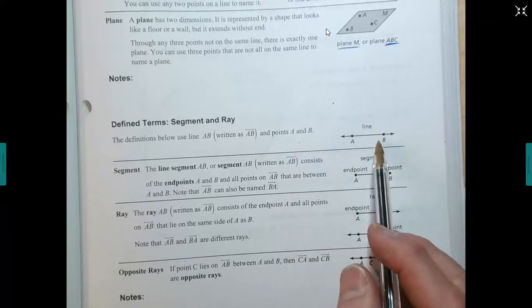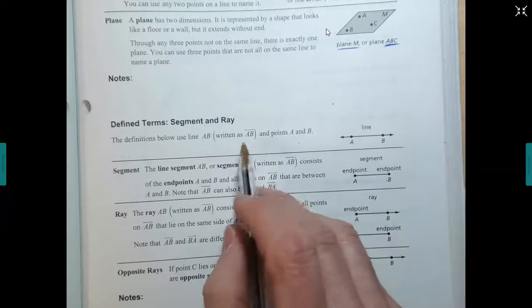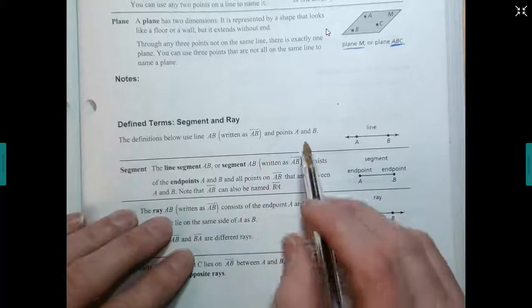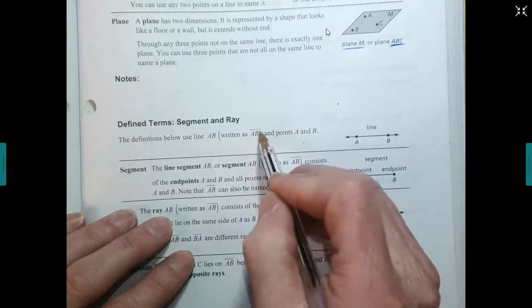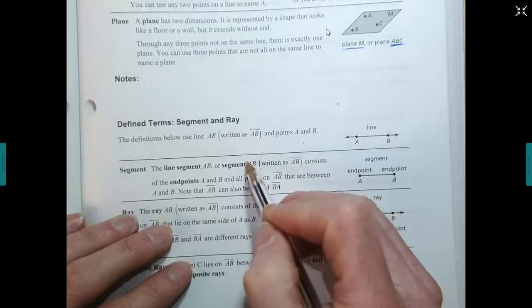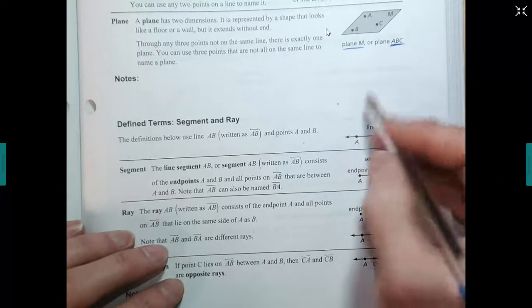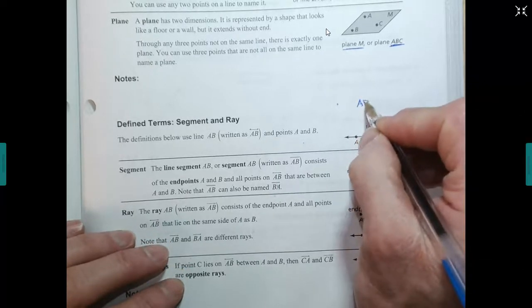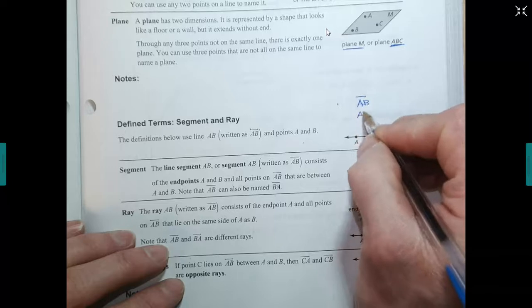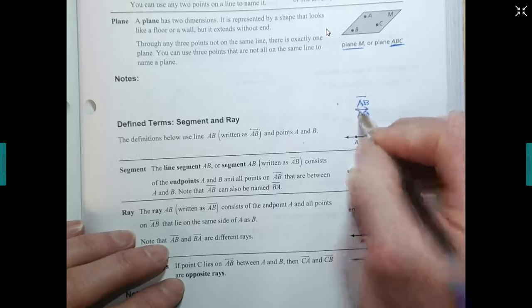A line segment would be, those are dots, dot, dot. So a segment would be AB, and a line would be AB.